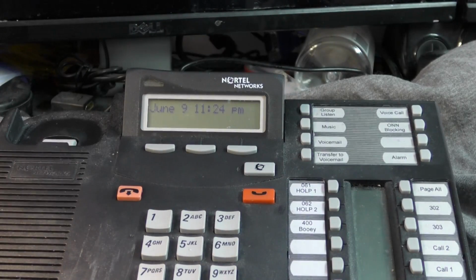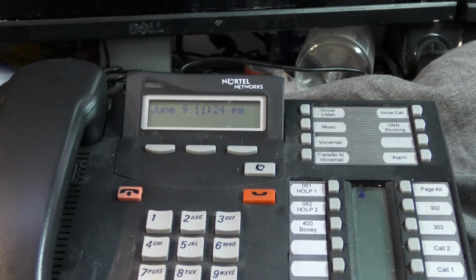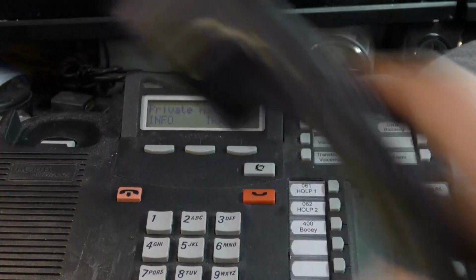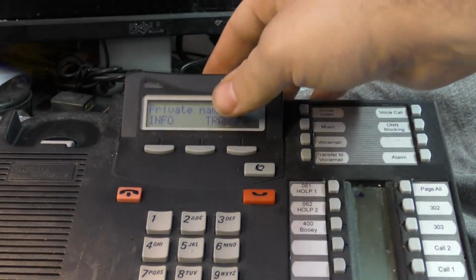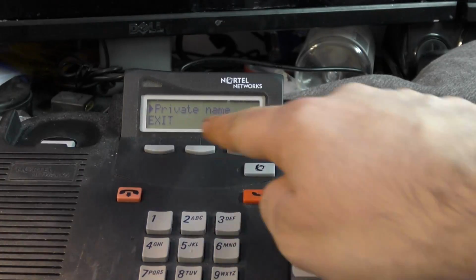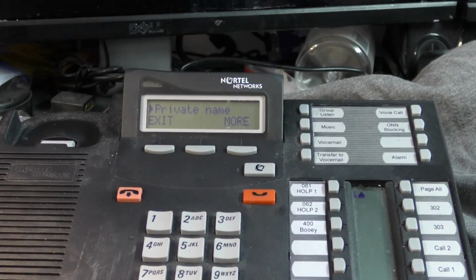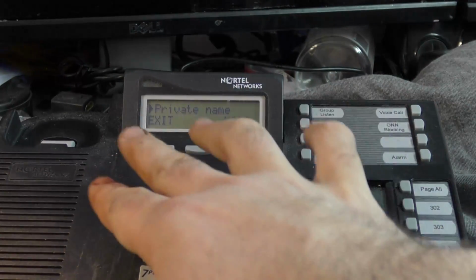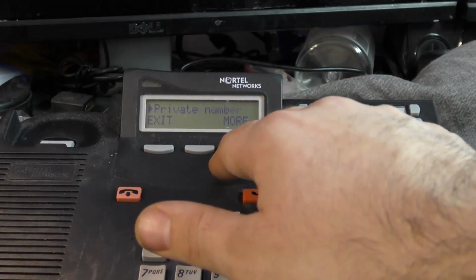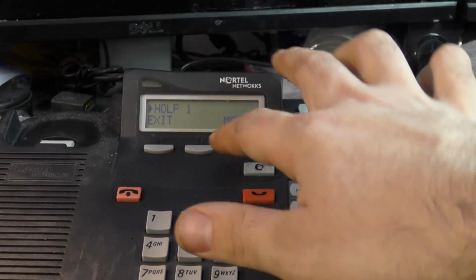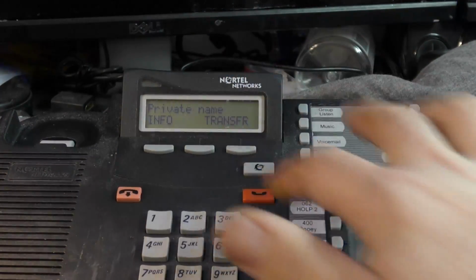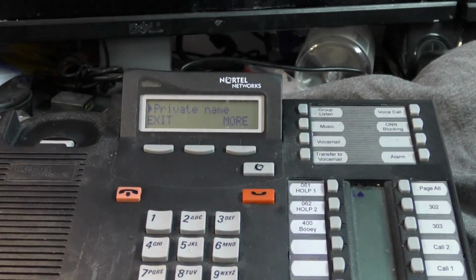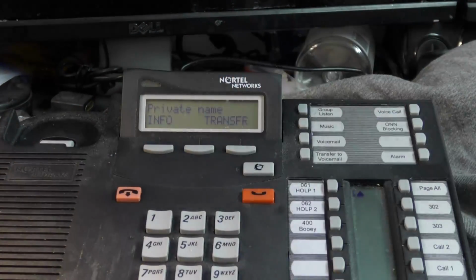Let me do a different phone call. This time I'm showing you what a private caller looks like. In other words, the P private flag. So you can see that not only does it say private name, if we hit info, we actually wind up in the same call info feature as hitting feature 811. And we have the name, we can hit more, there's the number, and we hit more, and there's the line. And we can just rotate through those and exit back out. You'll notice that's the same exact thing as hitting feature 811 and the same exact menu.